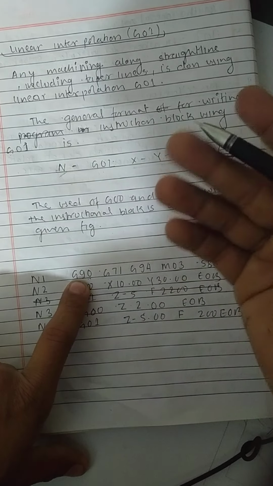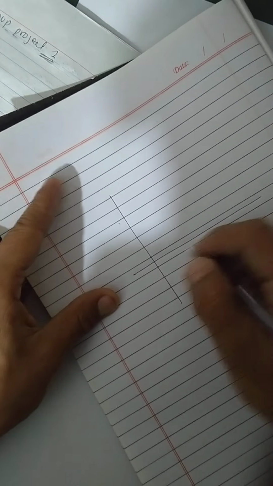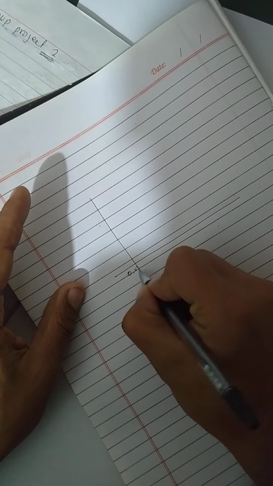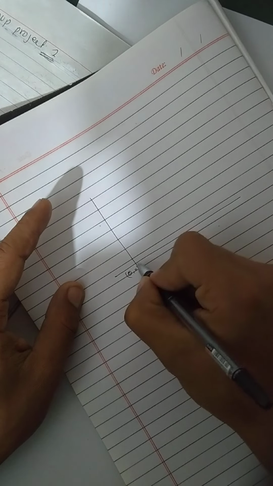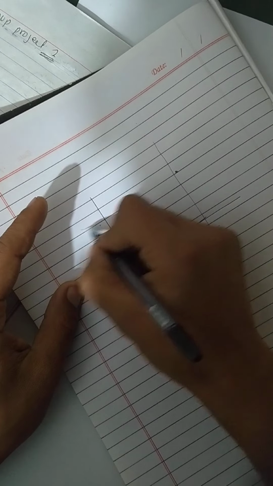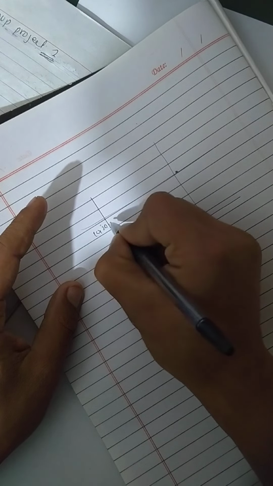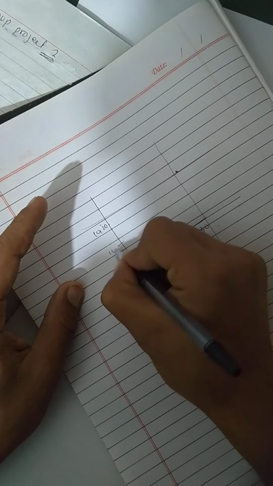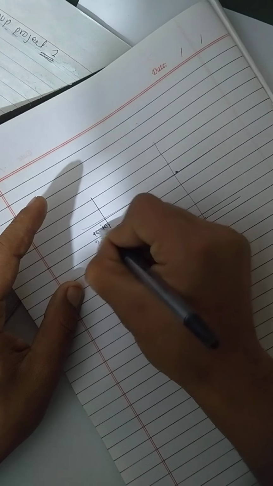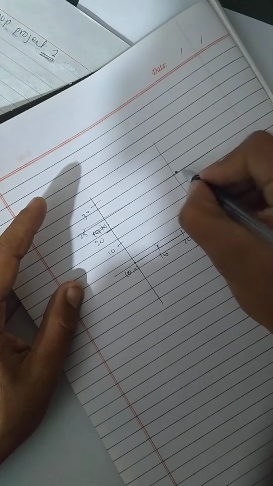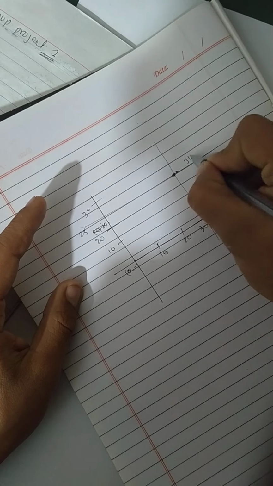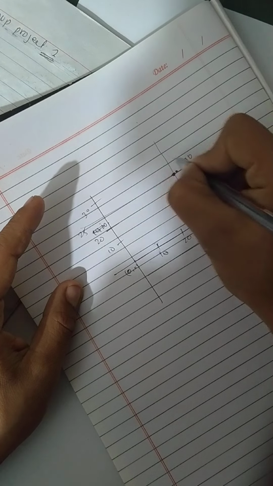G90 is absolute. What do you mean by absolute coordinate system? In the absolute coordinate system there is only one origin. For G00, whatever distance I have to go, like this is 10, 20, and this is 30, and this is 25. What is this coordinate? This is X 30 and Y 25.